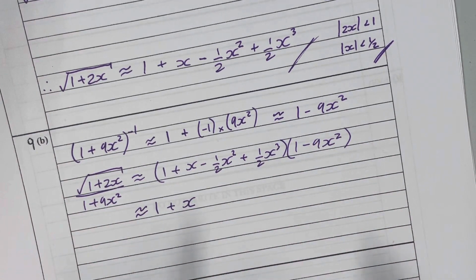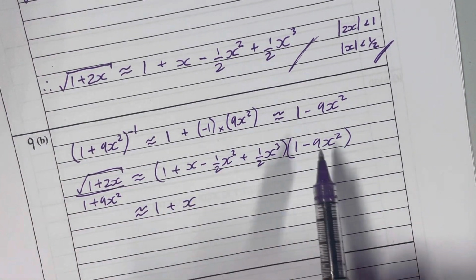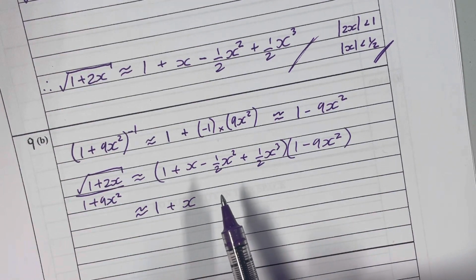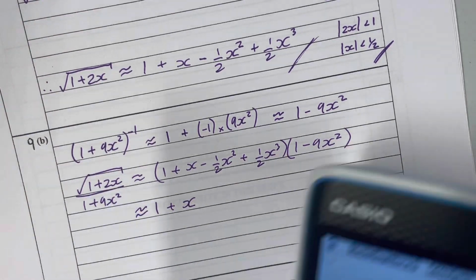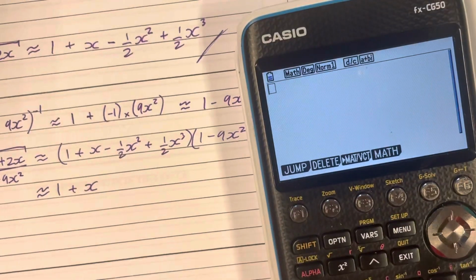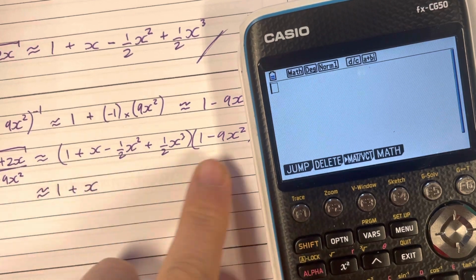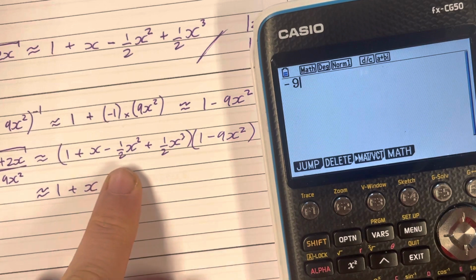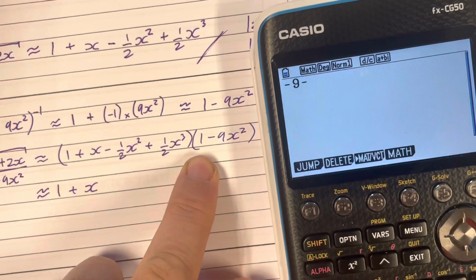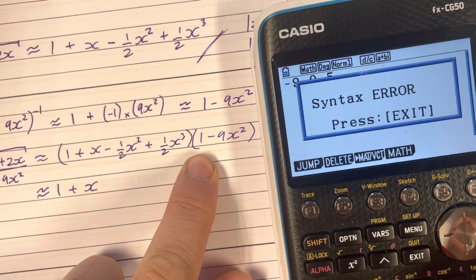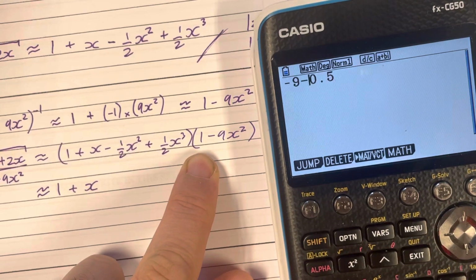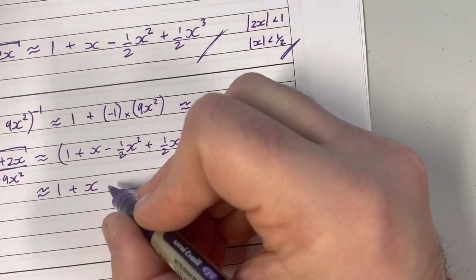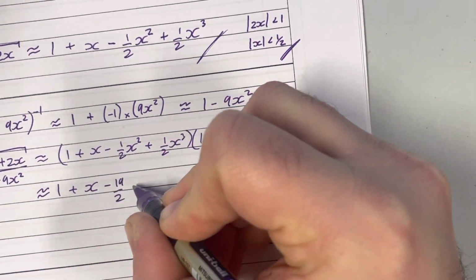Now the quadratic term: I could do the 1 times the minus 9x squared, but I can also do the 1 times the minus a half. So I need to do both of those. I'll pop them in the calculator just to make sure I don't make any silly sign mistakes. So 1 times minus 9 is minus 9, and then minus a half times 1 is minus a half. That is minus 9.5, which is minus 19 halves. I could have done that in my head, but hey, minus 19 halves x squared.